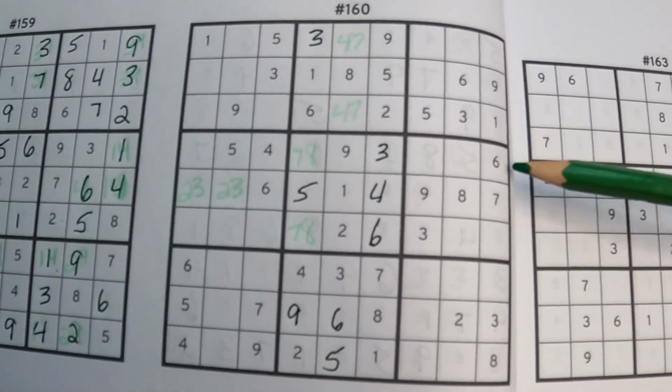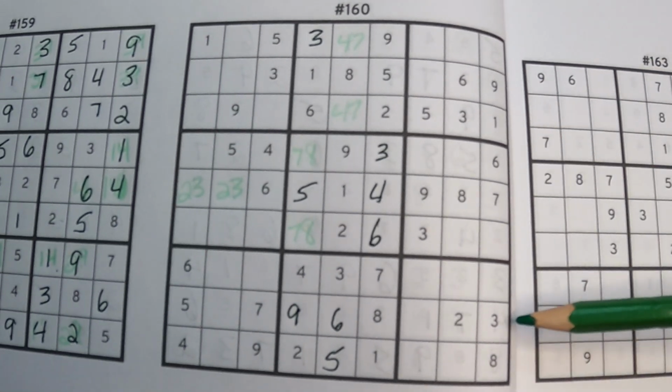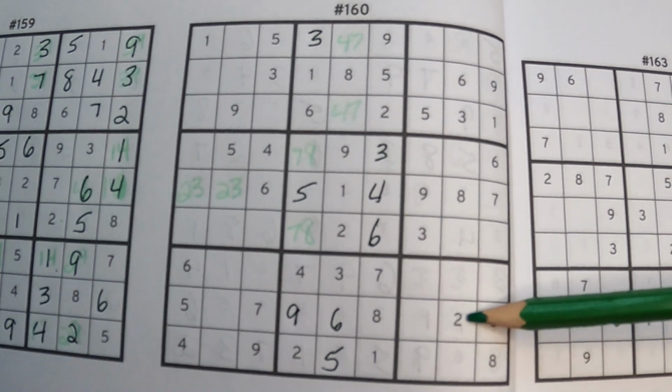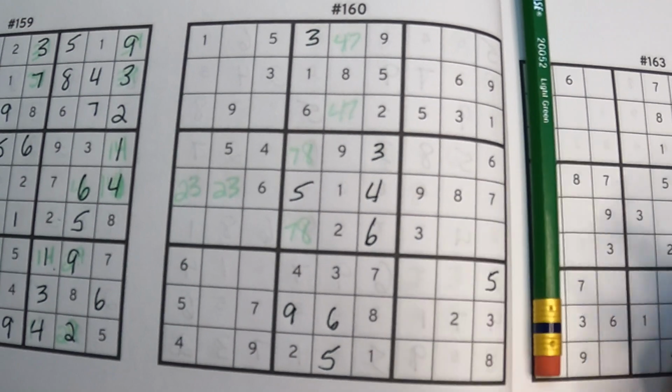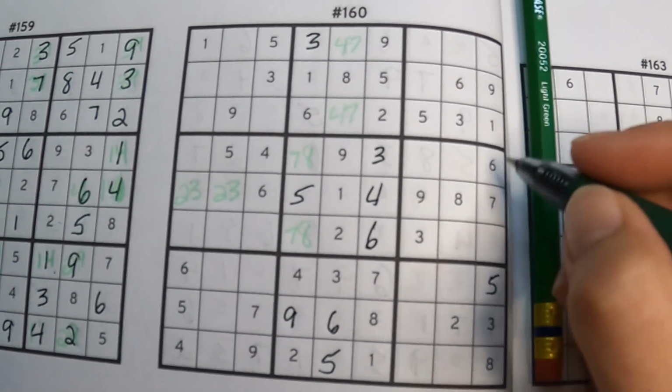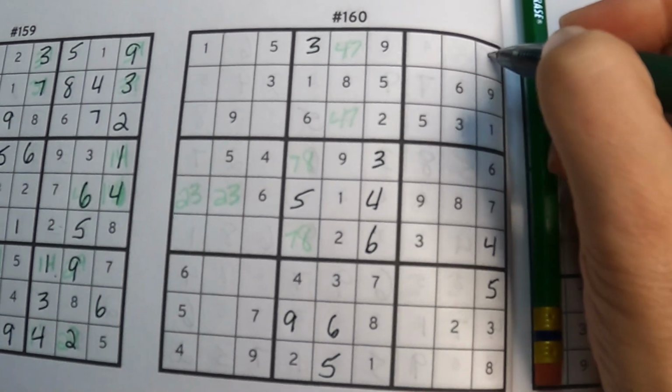For this column, we're missing 2, 4, and 5. We've got the 2 here and the 4 here. So this is our 5. A 2 here, so this is our 4 and our 2.